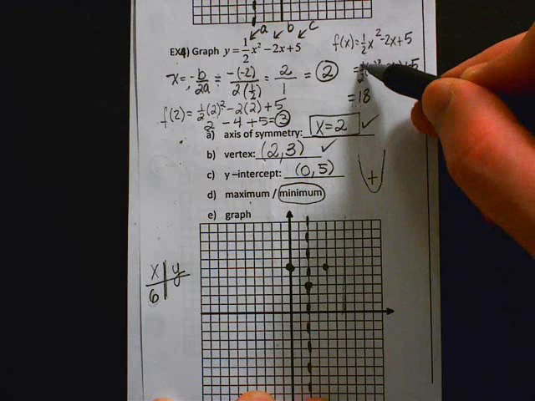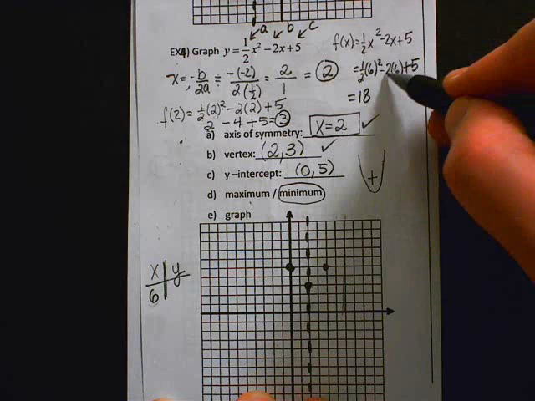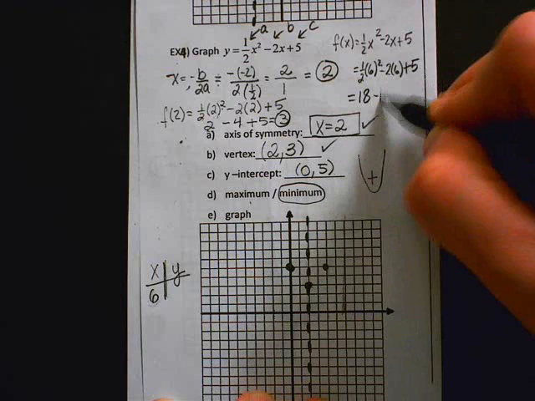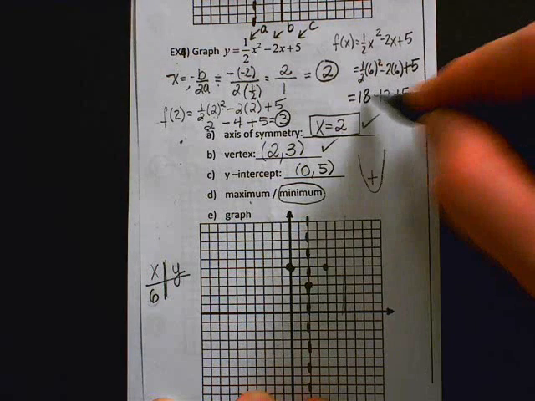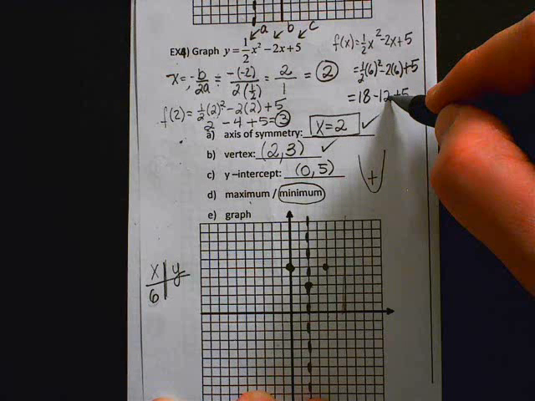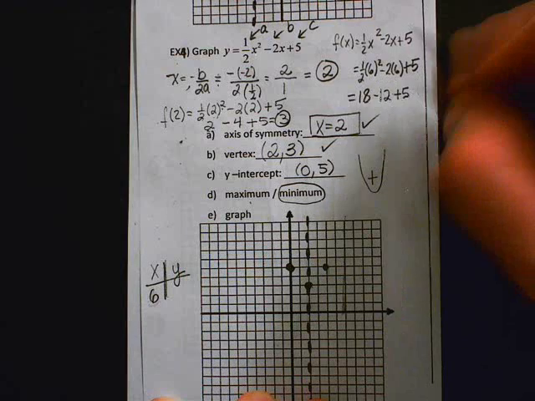Divided by 2 is 18. Negative 2 times 6 is negative 12. And bring down the 5. Now 18 minus 12 is 6. 6 plus 5 would be 11.